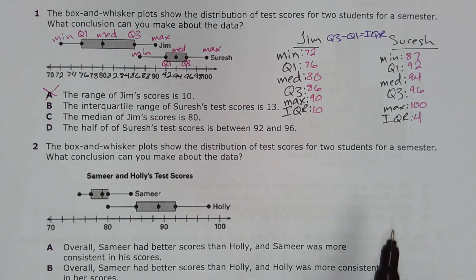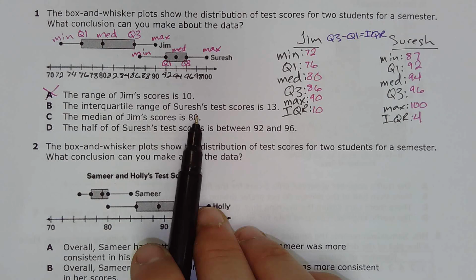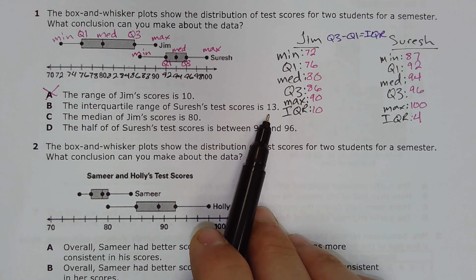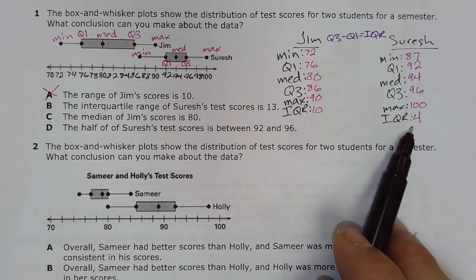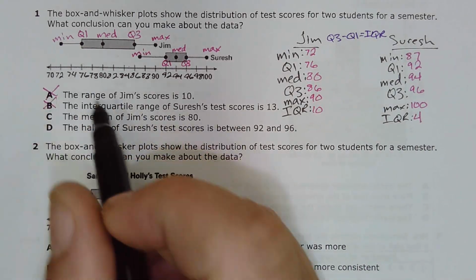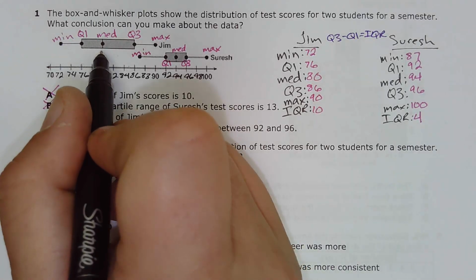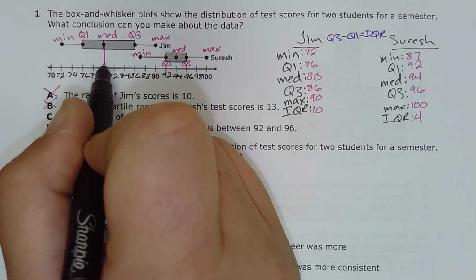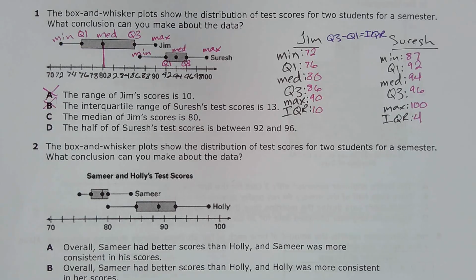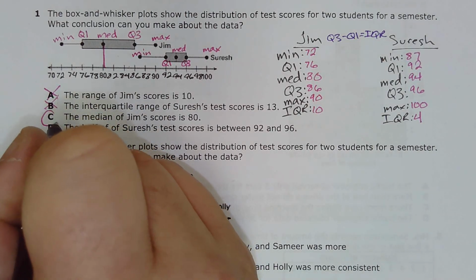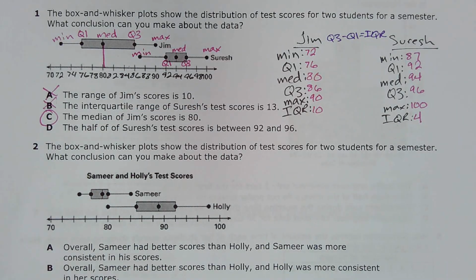Here it says the interquartile range of Suresh's test scores is 13. But again, there's a reason why we solved it earlier, because we can just look at our answers and say that that's also just flat out not true. The median of Jim's scores is 80. Well, let's see. If we pull that line down, that looks like that is true. So that's what I'm going to choose.